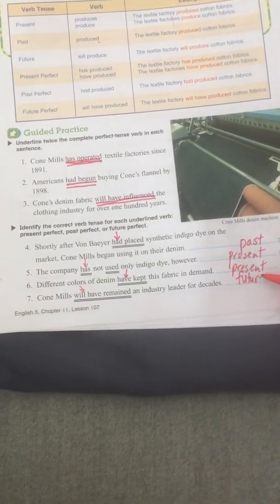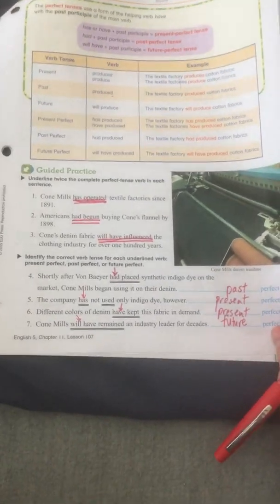Oh my goodness. It's hard to hold the recording device and the pen at the same time.